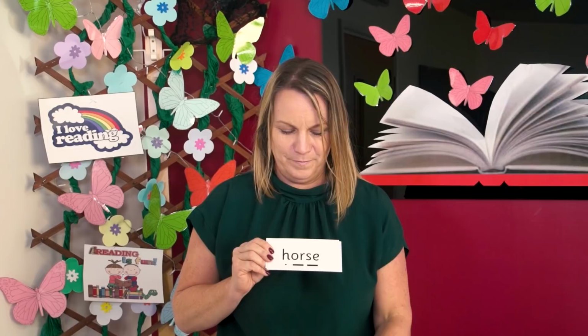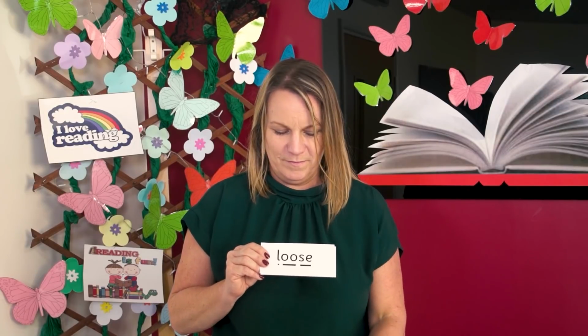Let's check. Read them with me. Mouse, nurse, purse, horse, loose, house. Incredible, everyone. Now let's learn to read a tricky word.